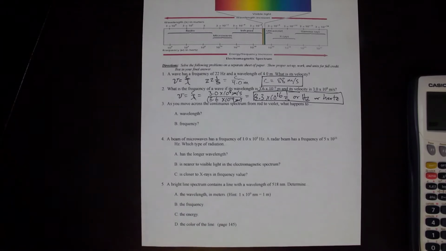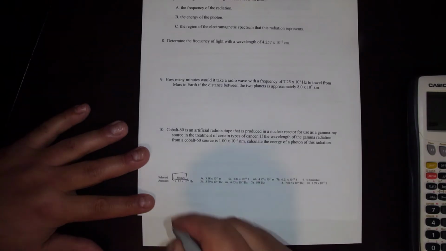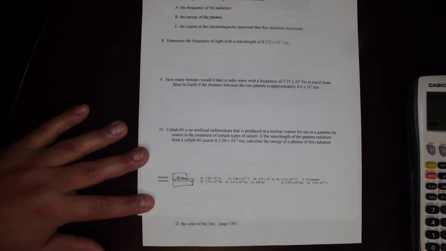And let's double check, see if we're right. Down over here, number 2, 8.3 times 10 to the 16th hertz. There you go, and we're good to go.